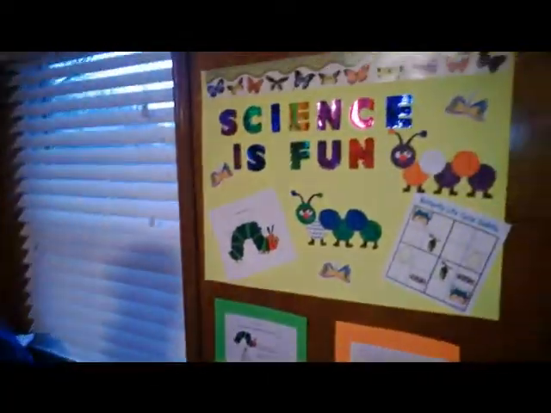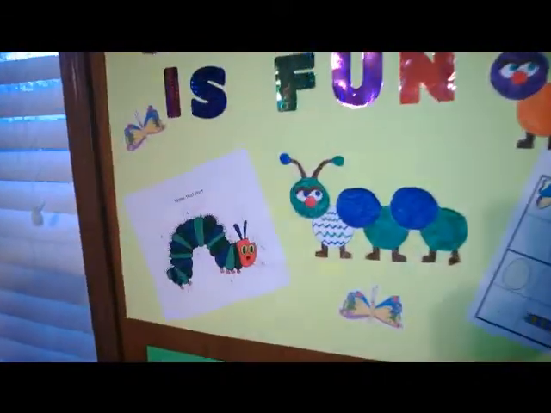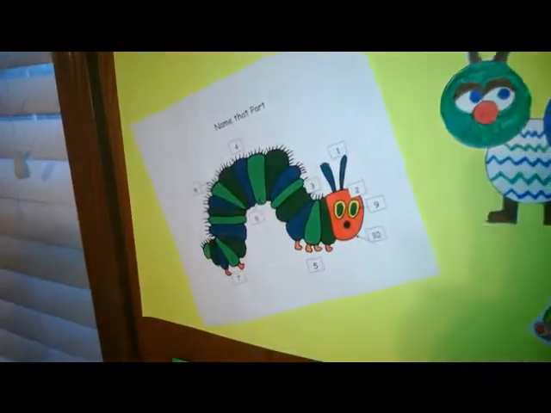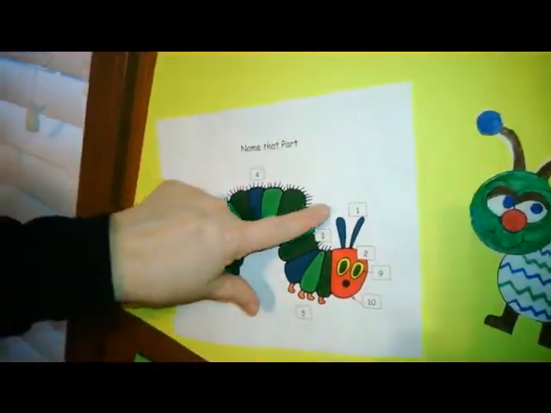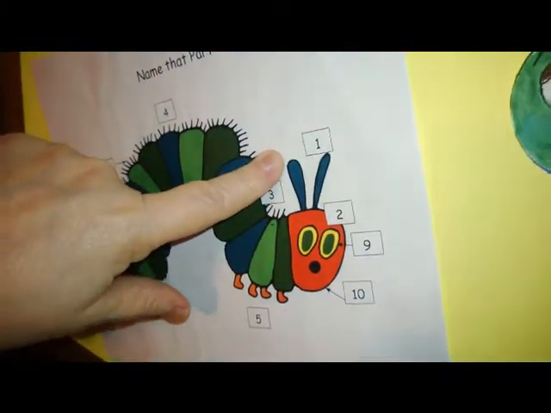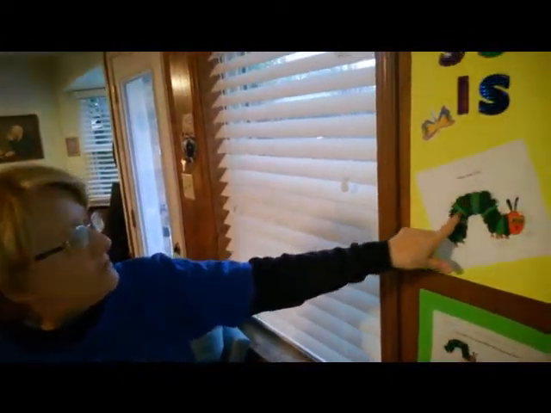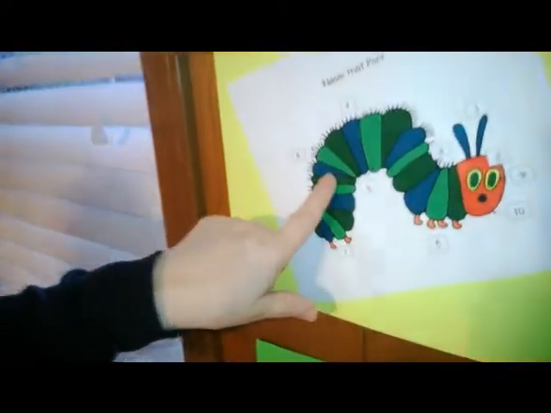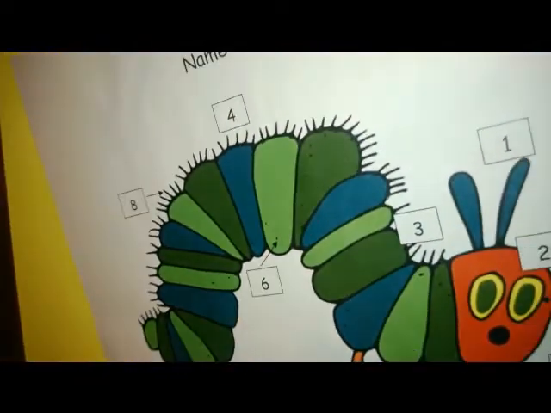The game I made is called Name That Part. Here the students will identify and label the various parts of the caterpillar. For example, number 1 is called the tentacles. The tentacles are used to search for and identify food. Number 4 is the abdomen. It's the tail area of the caterpillar that contains the heart and various organs.